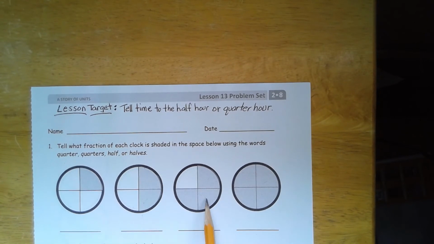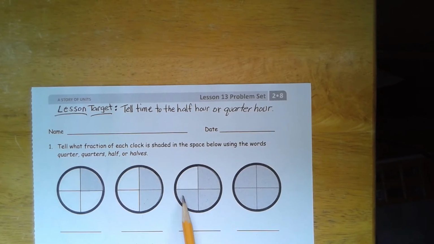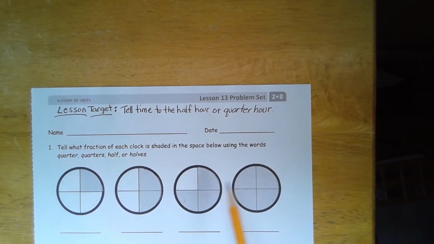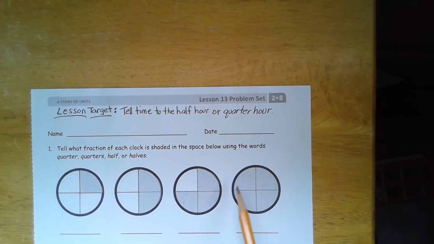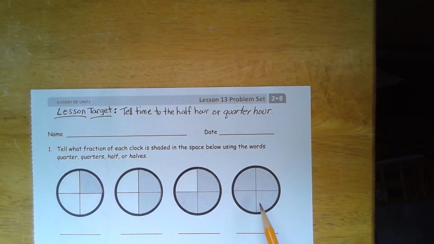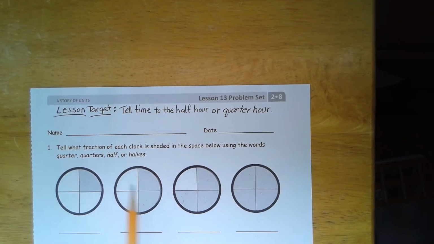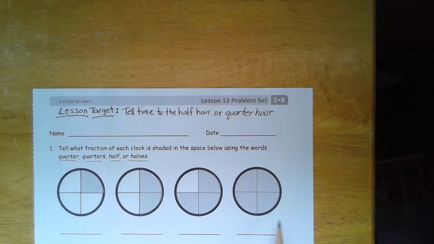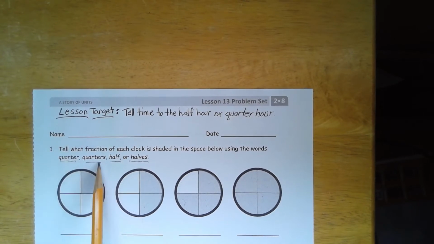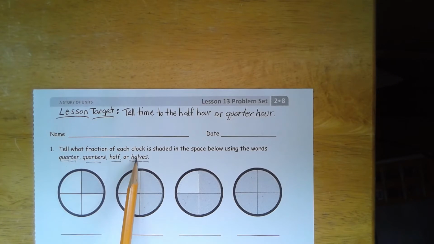And then we could look at the third one, and you can see that we actually have 3 of the equal parts shaded in. So those are 3 quarters. It's more than half of the whole circle. So we're calling it 1, 2, 3 quarters that are shaded. And we get to the last one, and we can see that all 4 equal parts are shaded in. Now you might say, why don't we call that the whole thing? Because we're only using the words that are in the problem. It tells us that we want to label these 4 circles as either quarter, quarters, half, or halves.